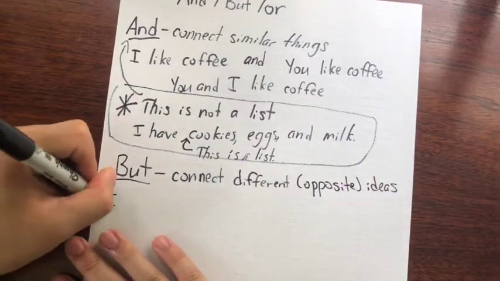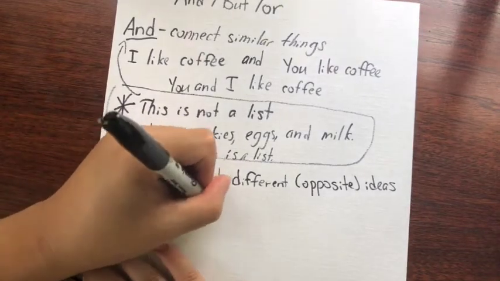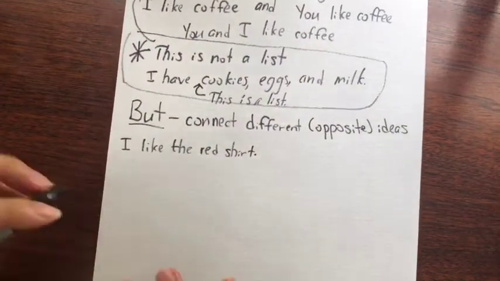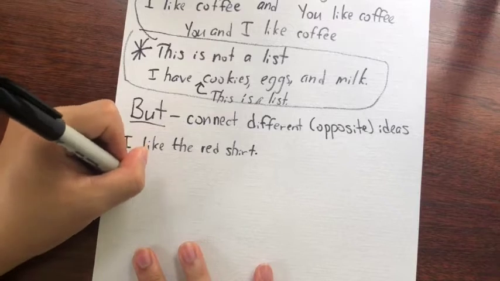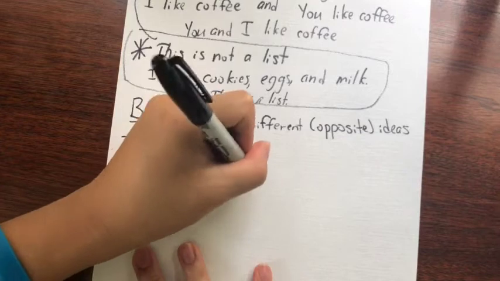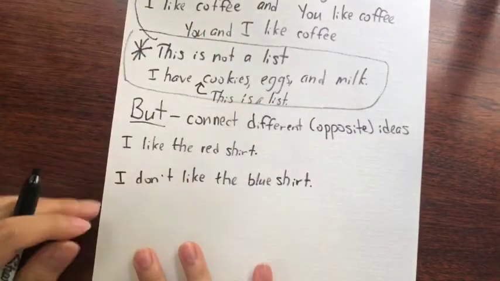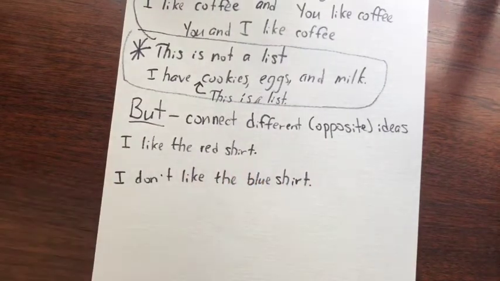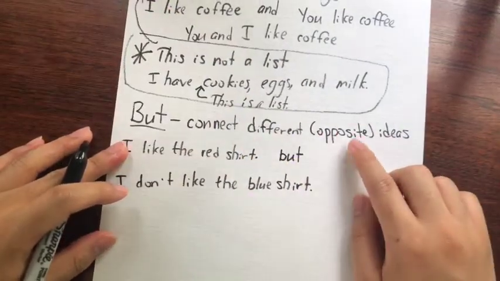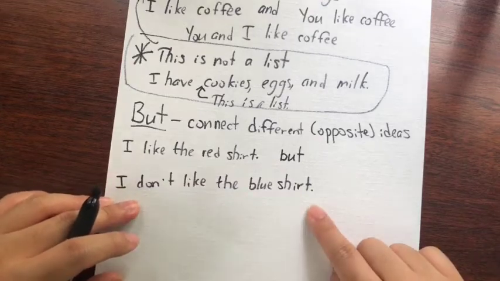So we can say, I like the red shirt. I don't like the blue shirt. We use "but" because these are opposite ideas. I like the red shirt, but I don't like the blue shirt.